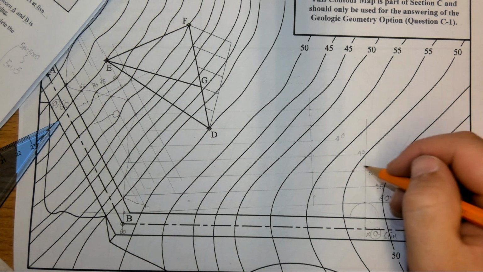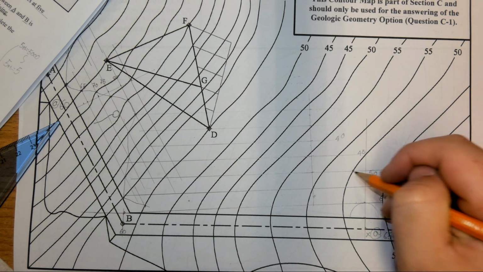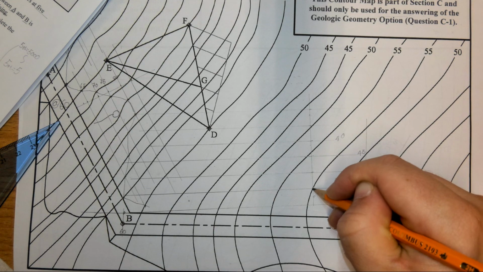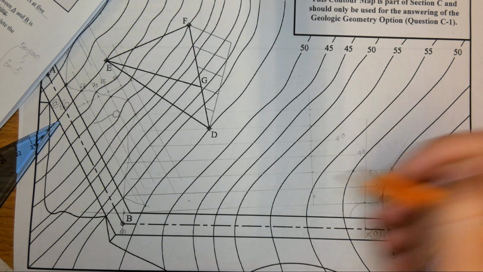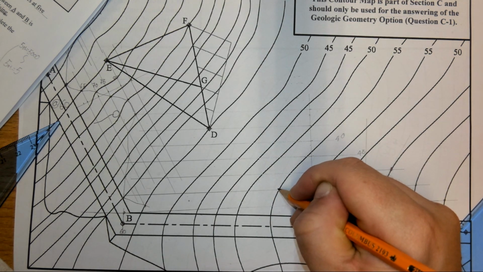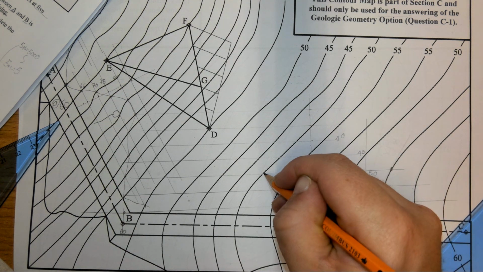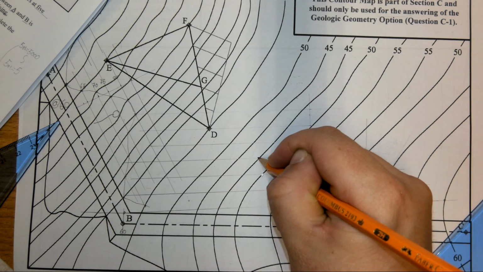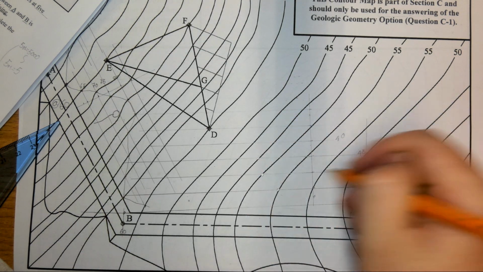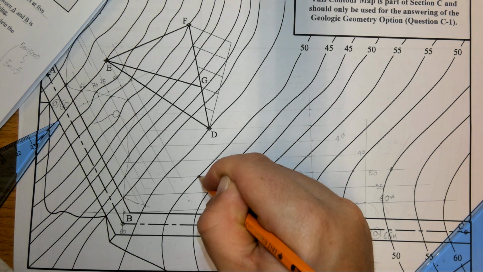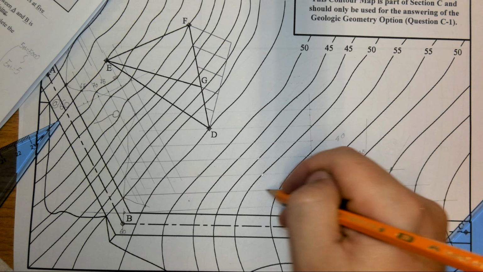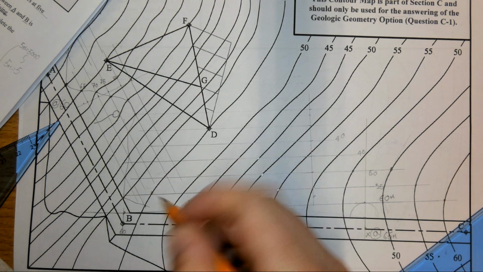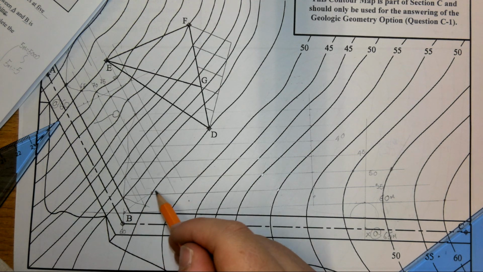45, alright, or there's another 55 here, so it drops back down to there, okay, and then to there again, it goes back up to 50 here, and then 45, 45, back down to 50 here, back down to 55 there, so to there. So we're going to join them in.